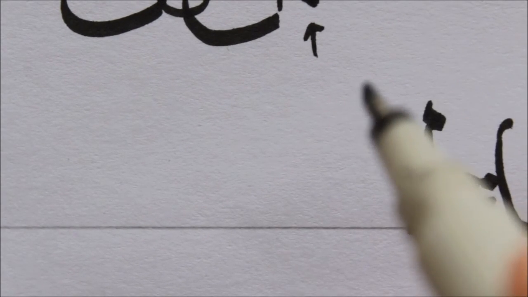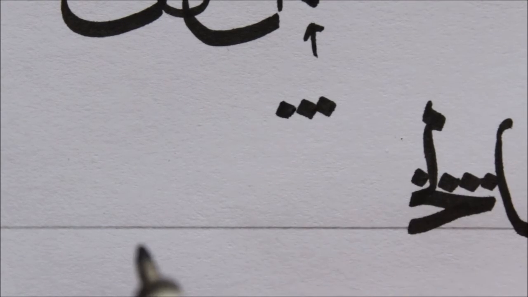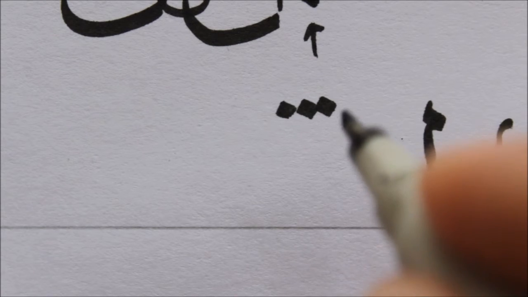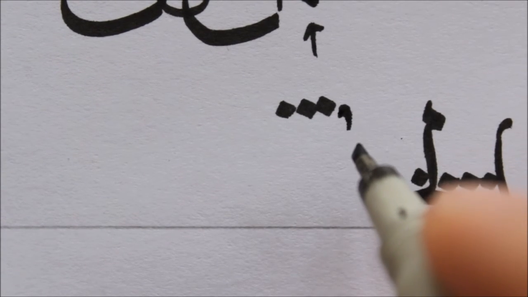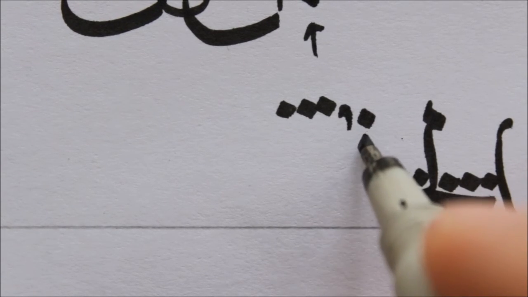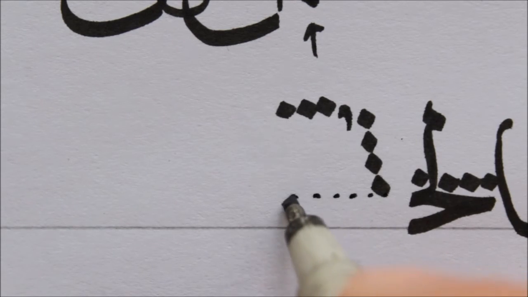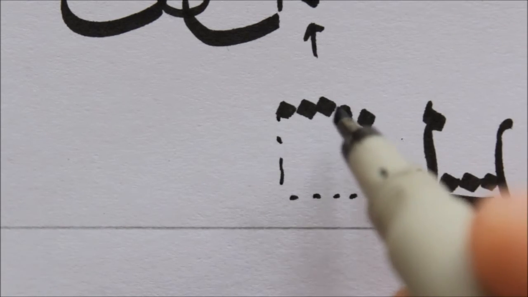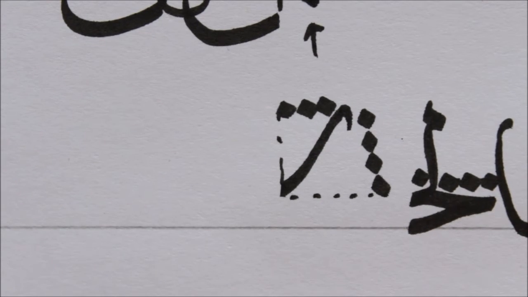There's also another shape for the lam which comes 3 points wide, and you start from here. You basically go up just like the connection we learnt in ba, and it is 3 points high with the exact same shape as the ba shape, this one that goes to the left.